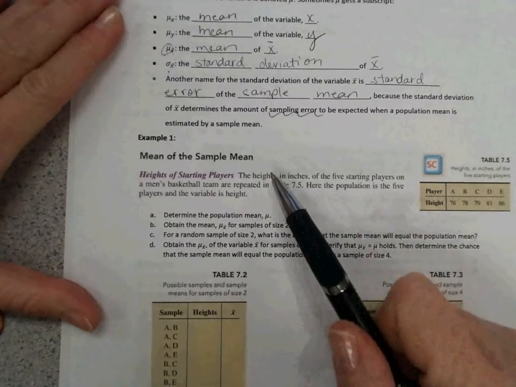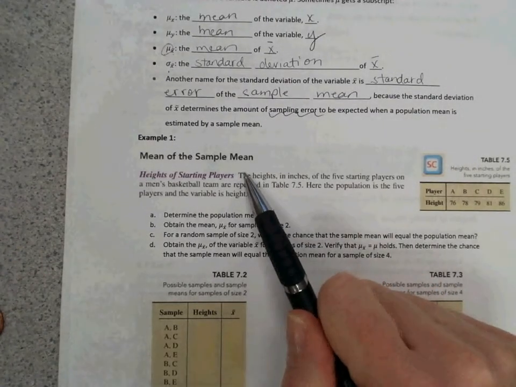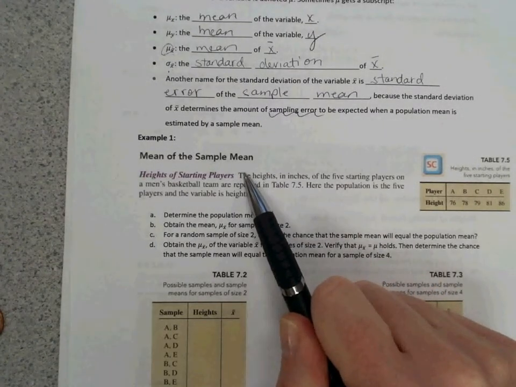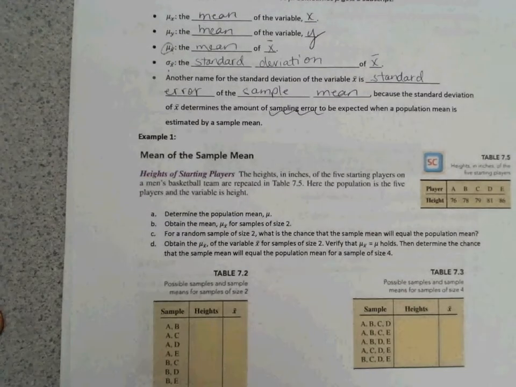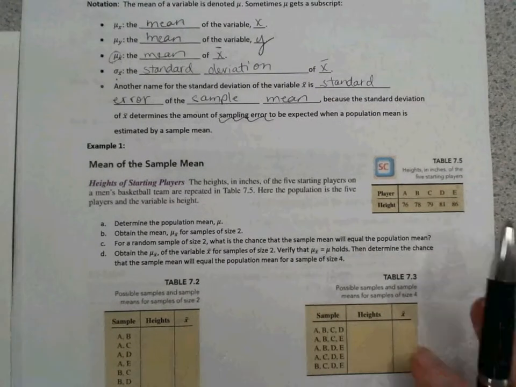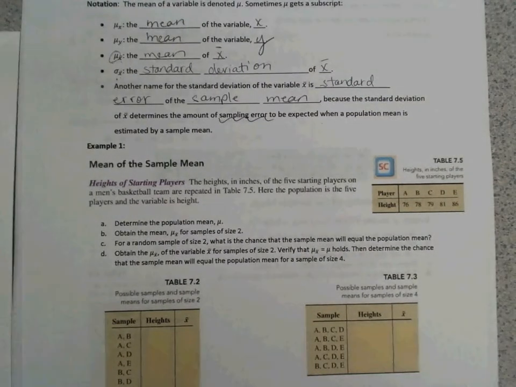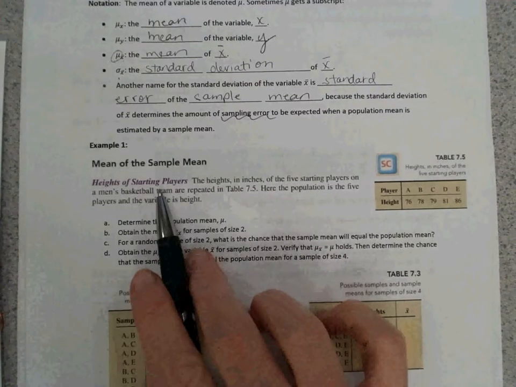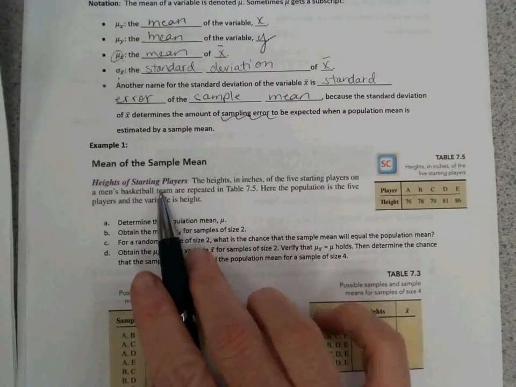Let's take a look at example 1, the mean of the sample mean. You'll notice that we're going to use examples with very small populations, just to help us wrap our minds around this new concept. In general, when collecting data, populations are much, much larger, and we couldn't just easily calculate the mean. For the mean of the sample mean, we're going to take the heights of starting players.